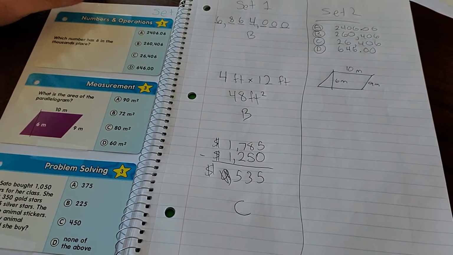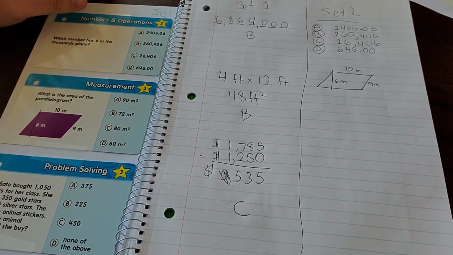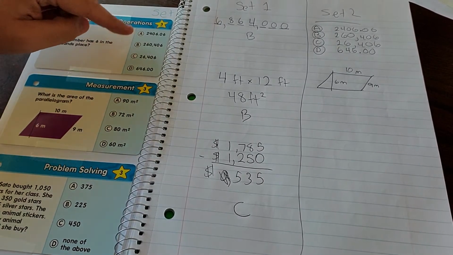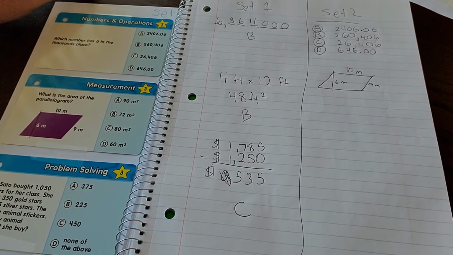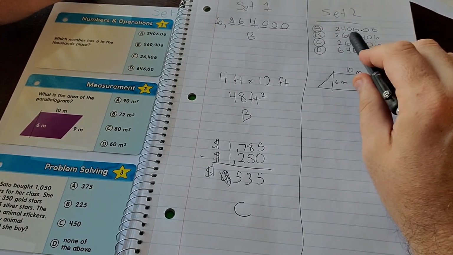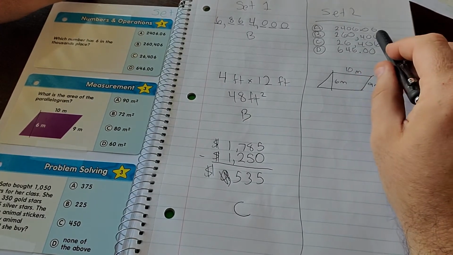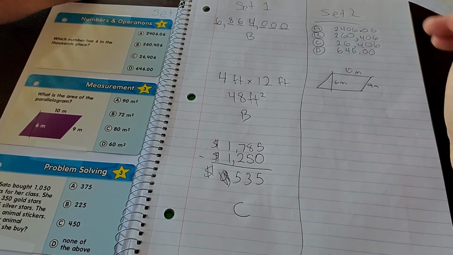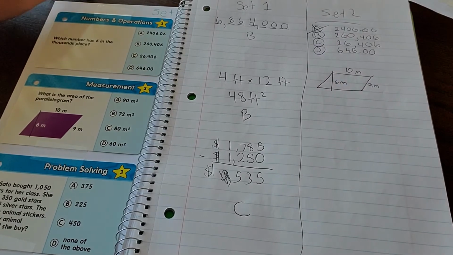Here's the first question. Which number has 6 in the thousands place? So again, going back to place value, looking at the choices, you got to be careful. Some are decimals, some are commas. So at the first choice, A, I see a decimal, I see a 6 in the hundredths place and the ones place. So A is not the answer.